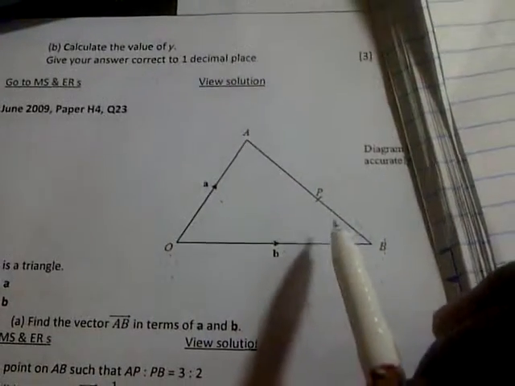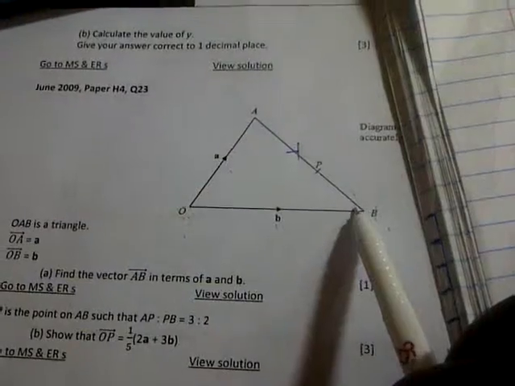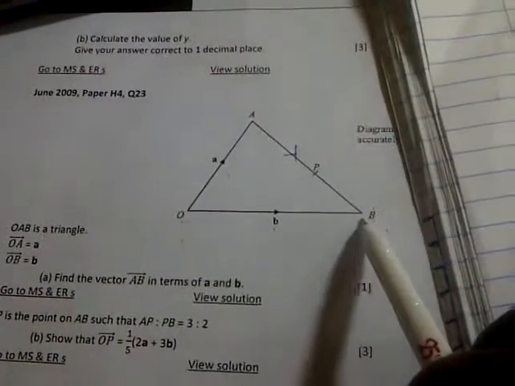AB, now you can't say AB. We are told to find the vector AB in terms of A and B. We can't say that AB is the resultant, since AB is A heading to B and it's going to be like this. Remember, this is more like OA. O is the starting point and the ending point is B. Now let's take this as our resultant.